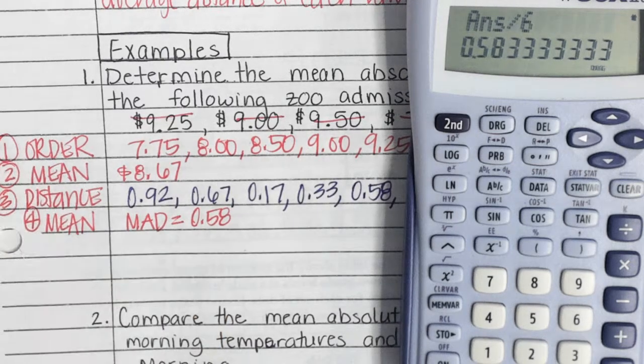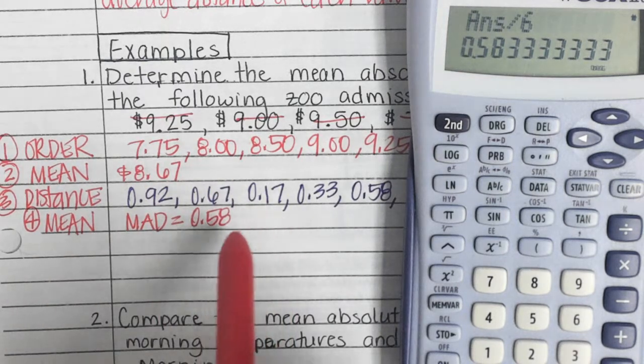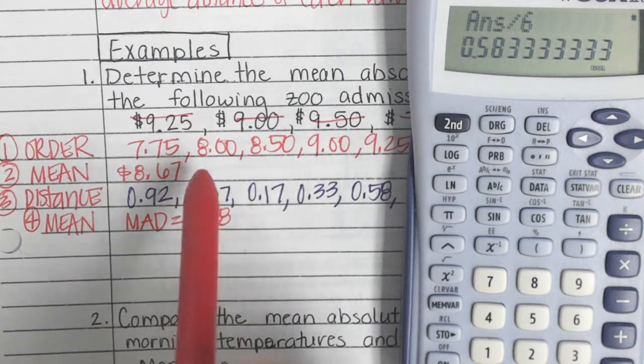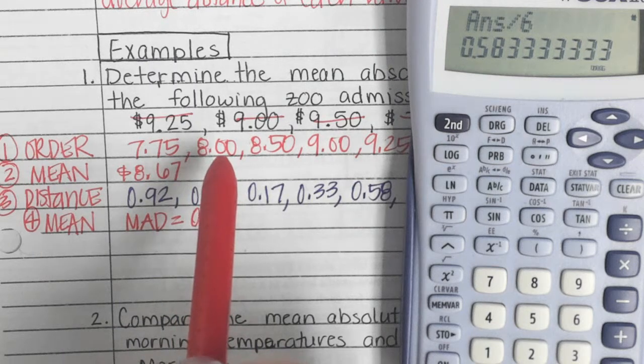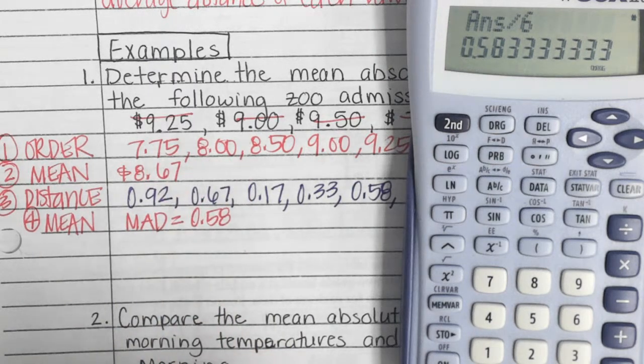Yes, because your numbers are closer together. Okay? If I had a range of 100 on there, my MAD is going to be much more spread out than it would be right now. But each of these numbers is approximately 0.58 digits away from the mean. Okay?